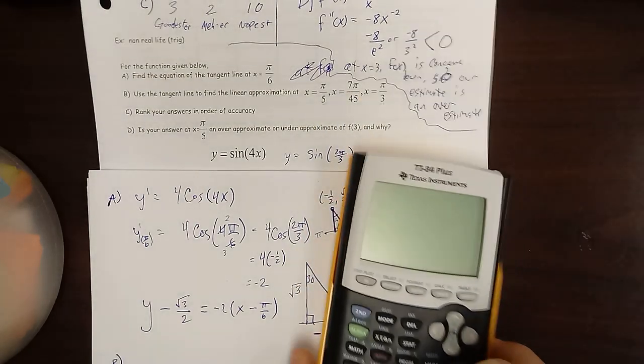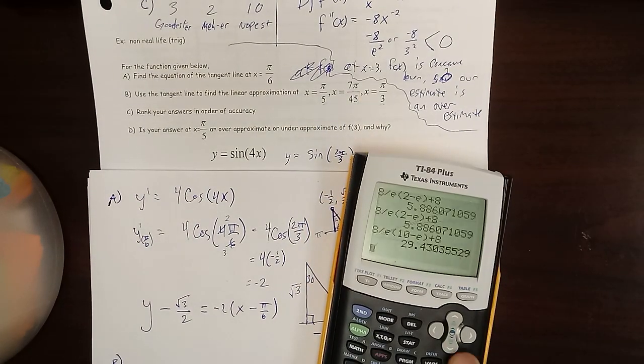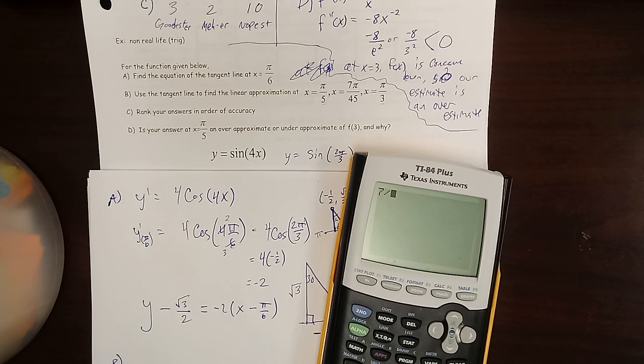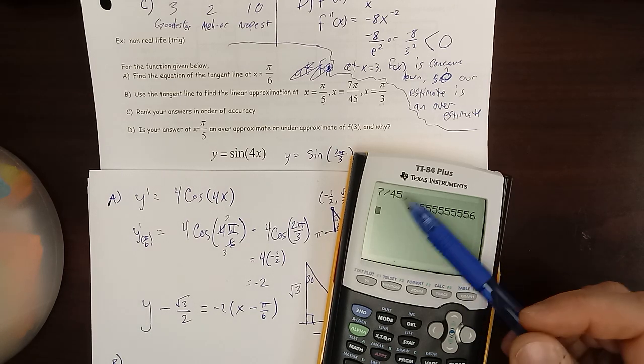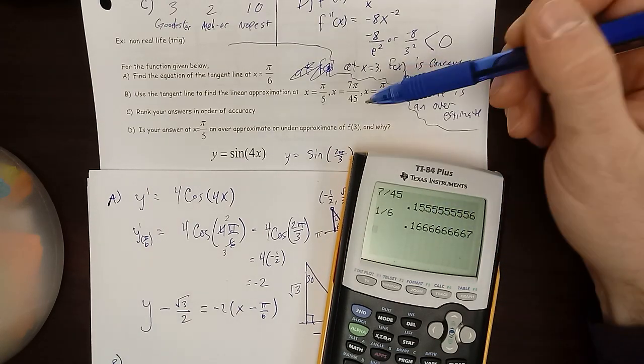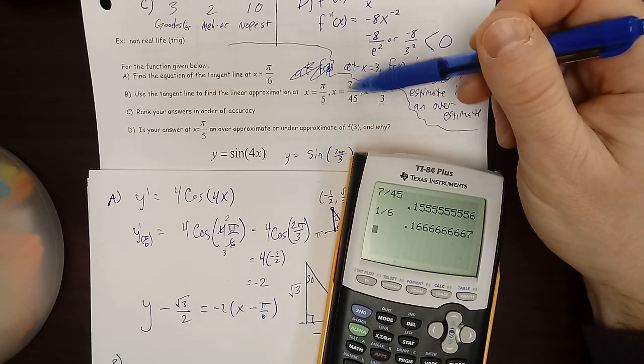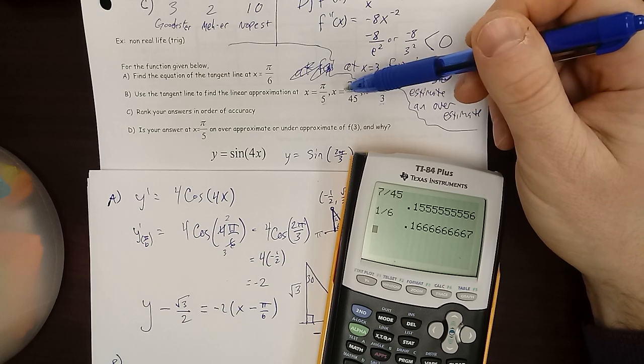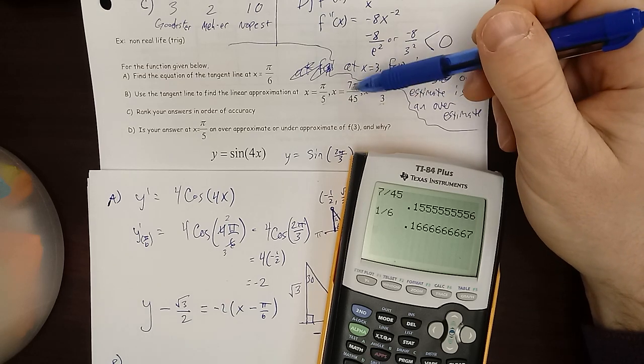Wait, 7 over 45, I'm having a hard time thinking about where that ranks on the number line. Oh, right, because 7 times 6 is 42, so this is very close to a sixth. So this is going to be our best approximation, the one closest to the actual function.